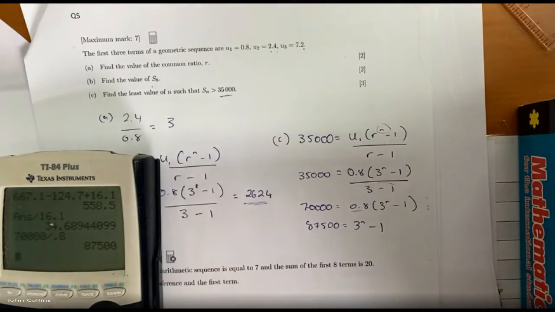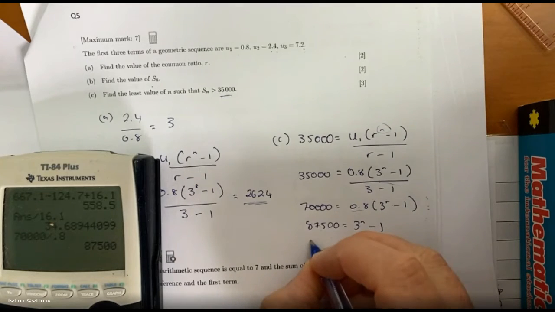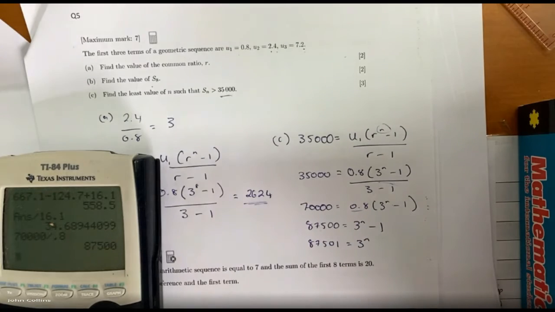So I got rid of that multiplication. Add 1 to this side, so I get 87,501 is equal to 3 to the n. Now, once again, how do I solve this? You can solve this using logs and exponents, if you remember them from last year; you can solve it pretty easily.